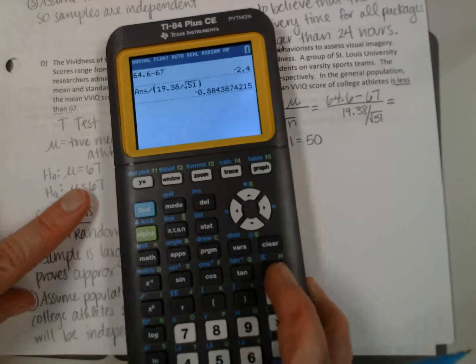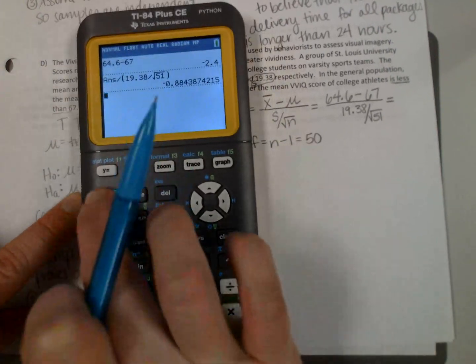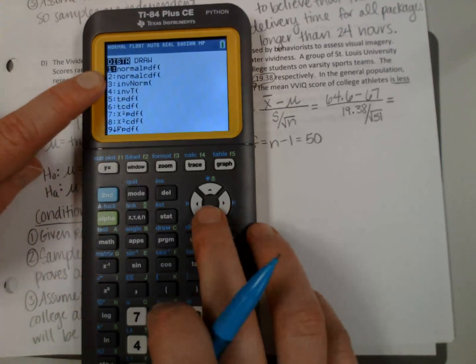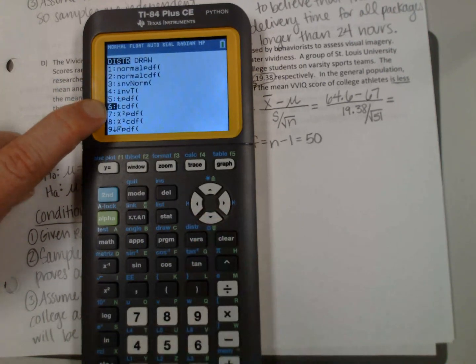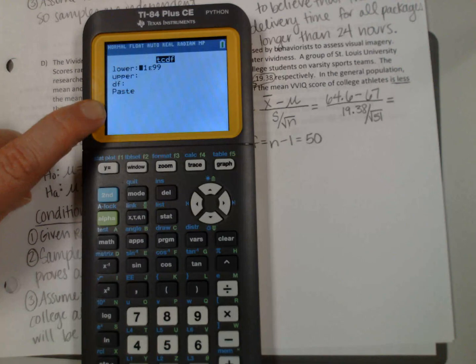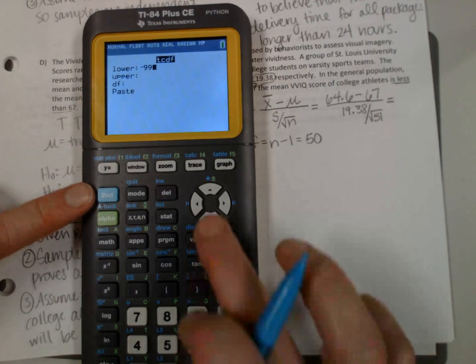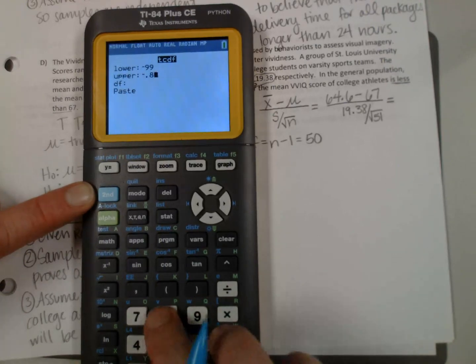Since we're doing less than here, we would go to 2nd VARS, and instead of doing normalcdf, we would do tcdf because it's a t-distribution. It's the same idea as normalcdf. Since it's a less than, we would be doing negative 99 to our t-score, which was negative 0.884.